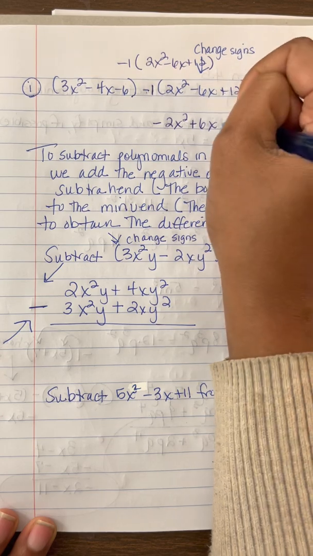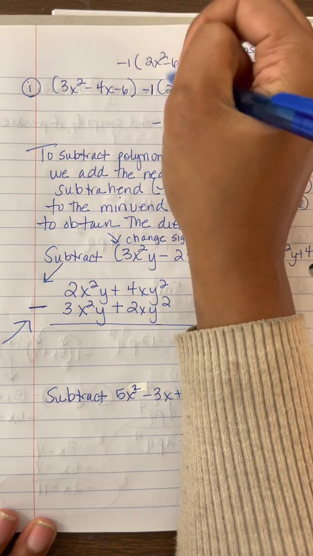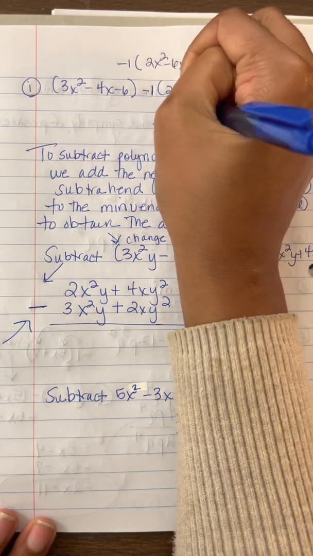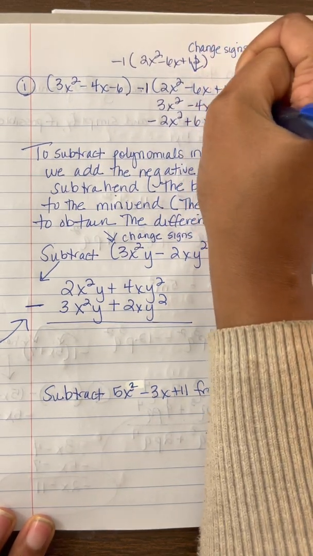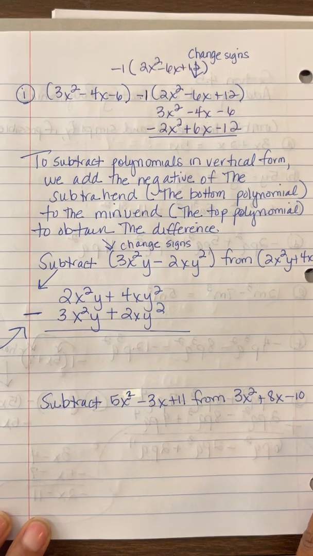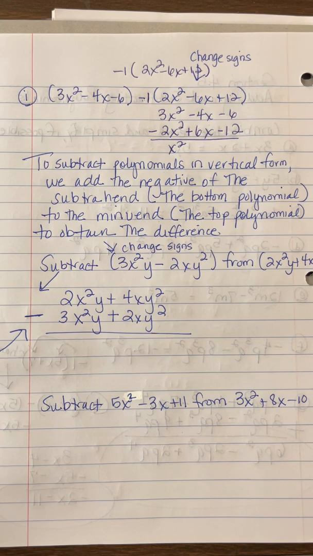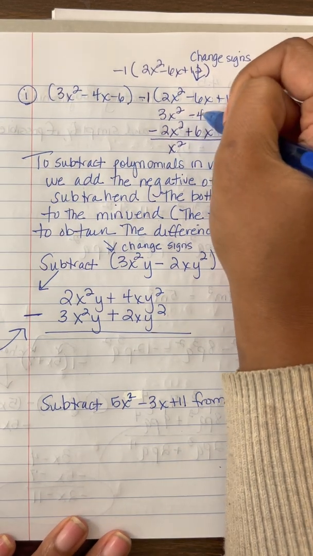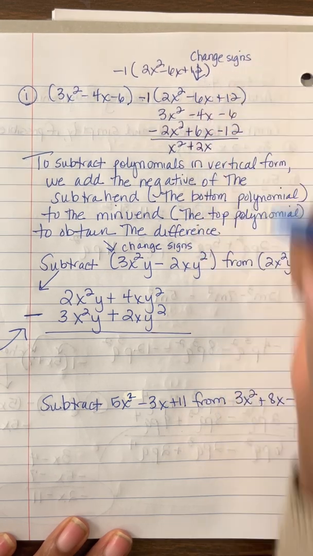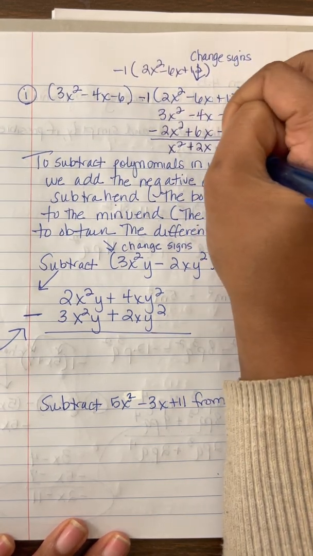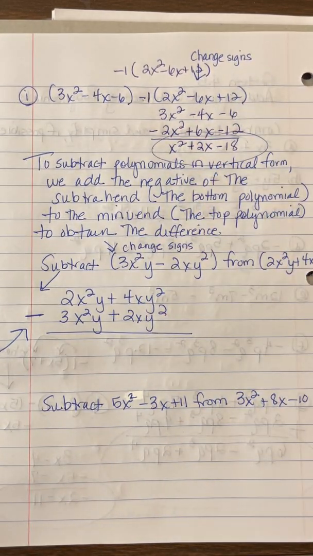Negative times a positive is negative. 1 times 12 is 12. So knowing your signs is crucial. Let me put the 3x squared. I'm just going to put this polynomial on top, minus 4x minus 6. I'm going to stack it. 3 minus 2 is just 1, or x squared. You need to put a 1 in front. That's perfectly fine. Negative 4x plus 6x. So negative 4 plus 6 in your calculator will give you 2, and bring down your x. Negative 6 minus 12 is negative 18. So your answer is x squared plus 2x minus 18.